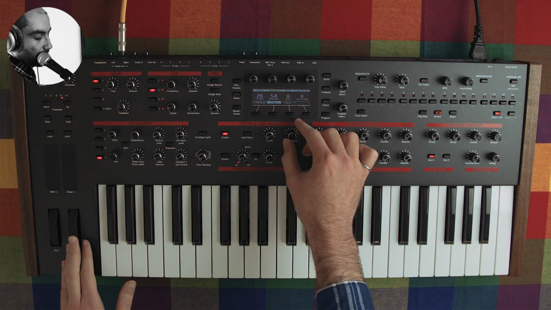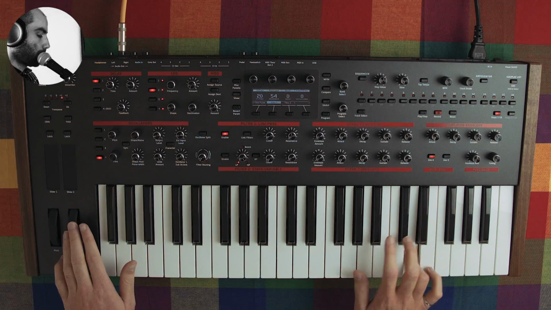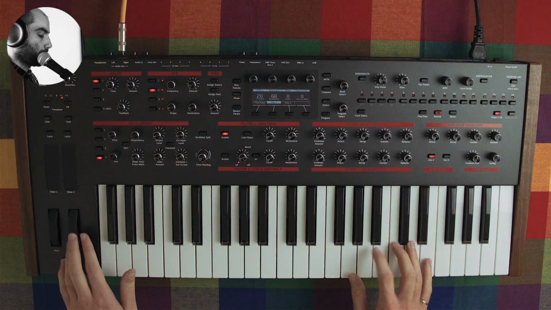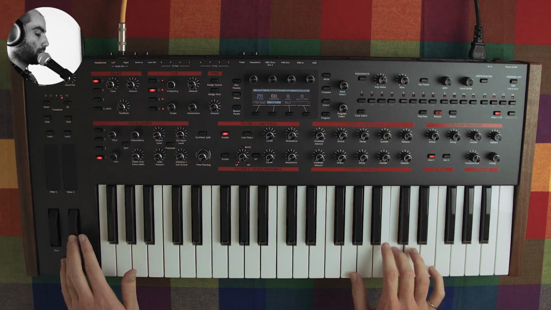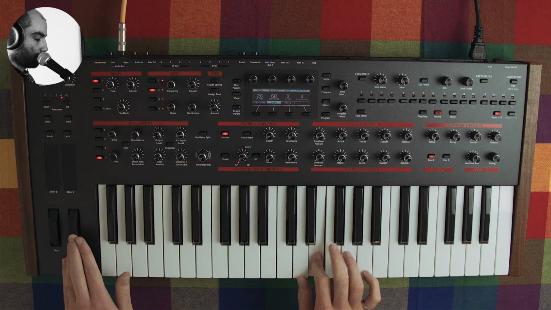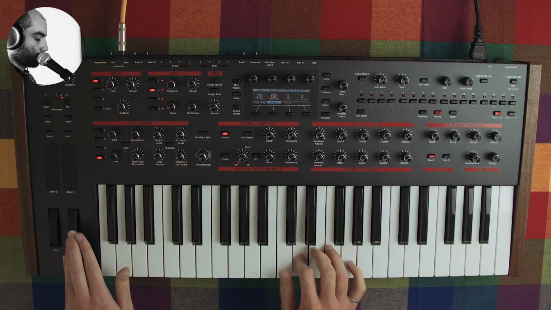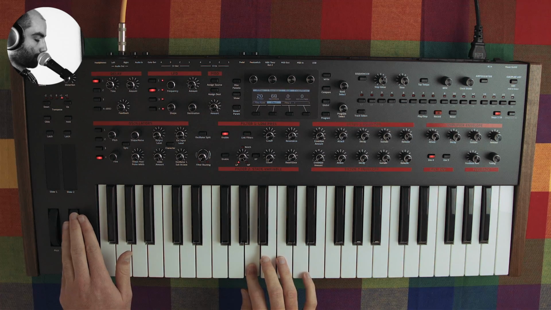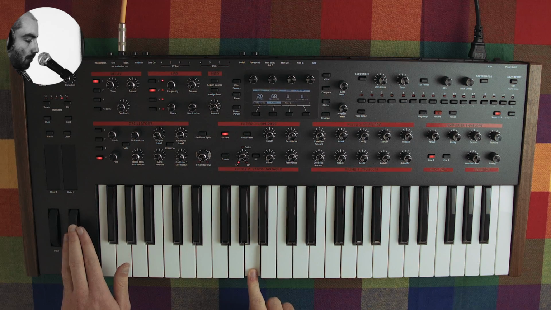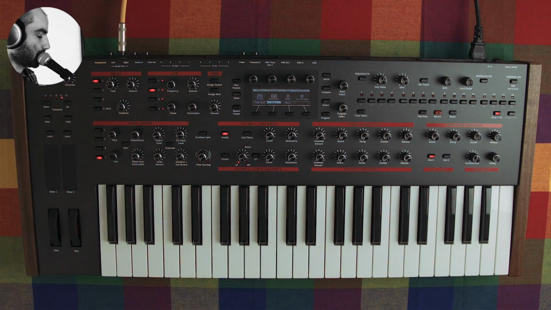Bring up the resonance a little bit on the filter. Let's see what distortion sounds like. That could be interesting.